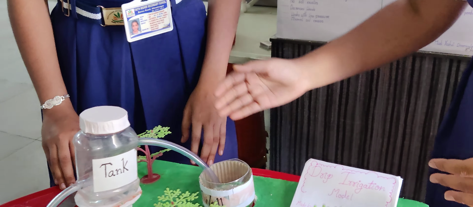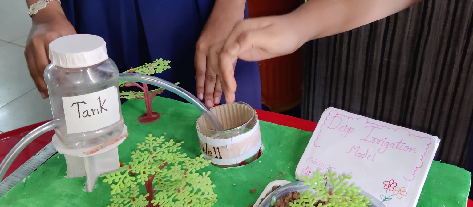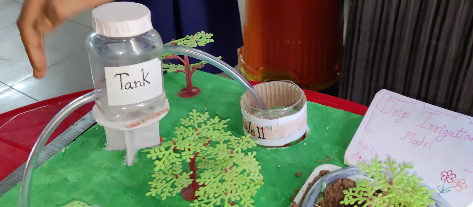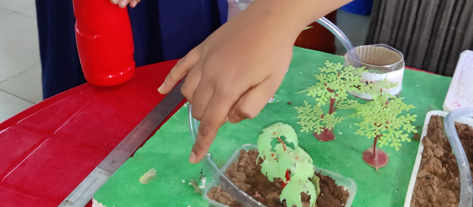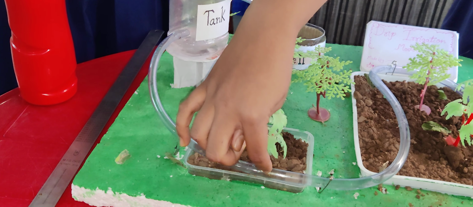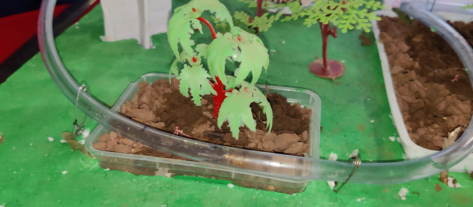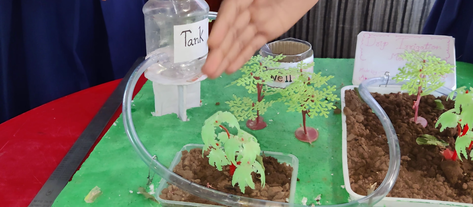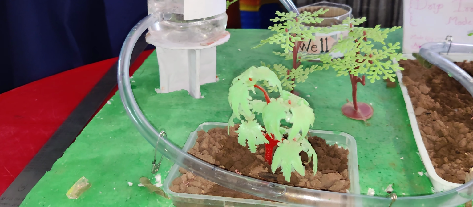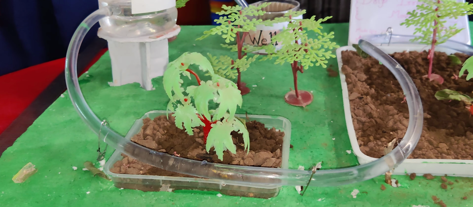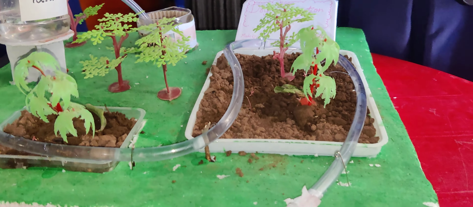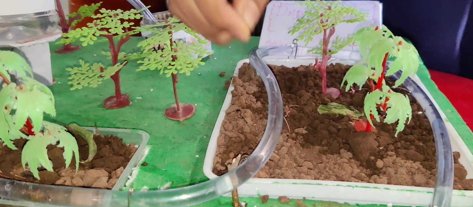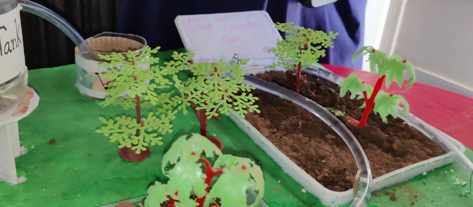In this model, from the well, the water goes to the tank. From the tank, the water passes through this pipe, and through the two holes the water drops near the roots of the plants. By this, the water is delivered to the plant roots. This is the whole system by which the plant is watered, and like this the drops fall. There are small drops, that's why the water is saved.